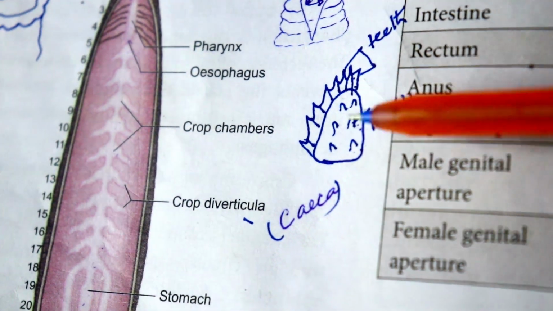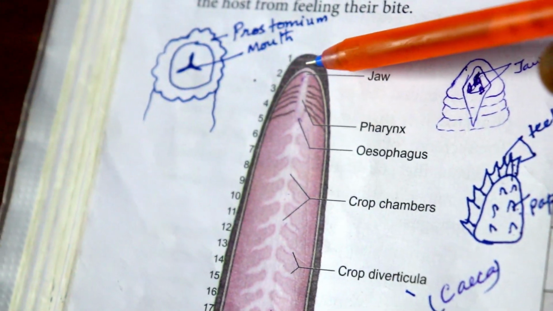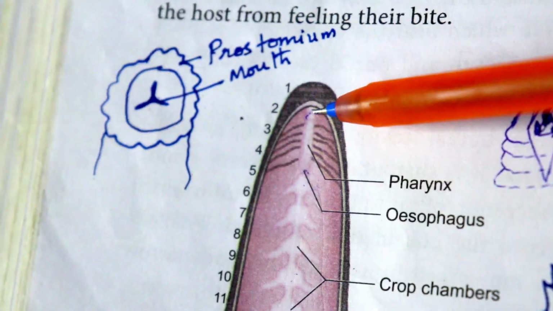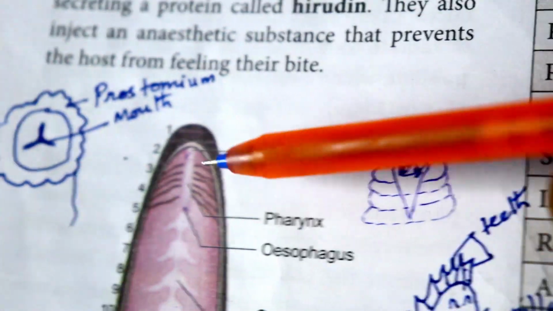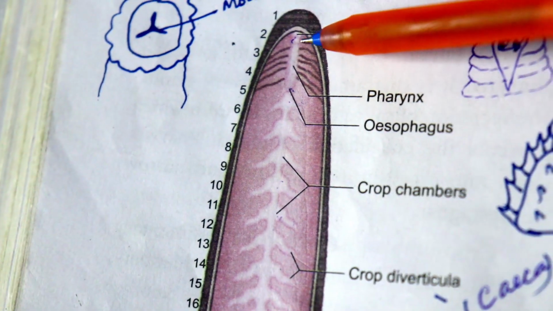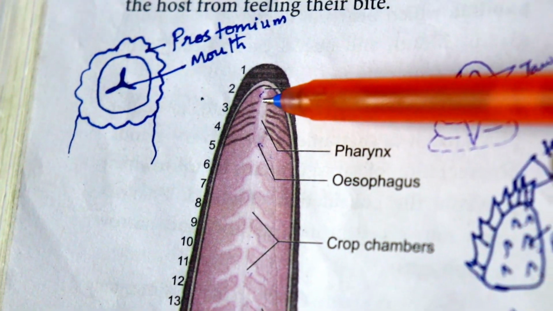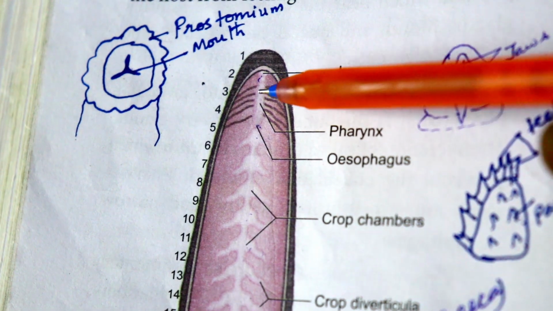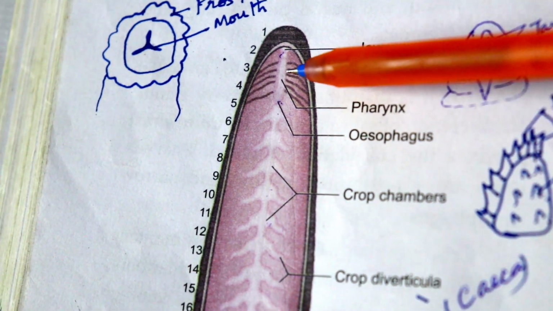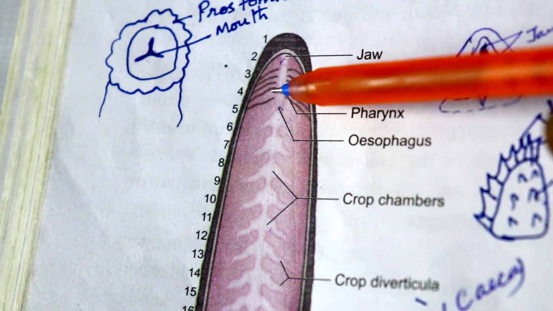Now what did we see? A mouth that leads to the buccal cavity. In the buccal cavity only the jaw, and both the mouth and the buccal cavity lead to the muscular pharynx. This region is the muscular pharynx. Now the muscular pharynx is surrounded by the salivary glands, children.